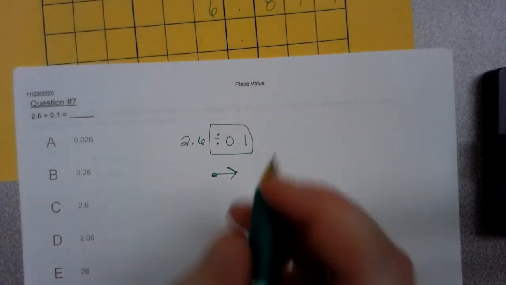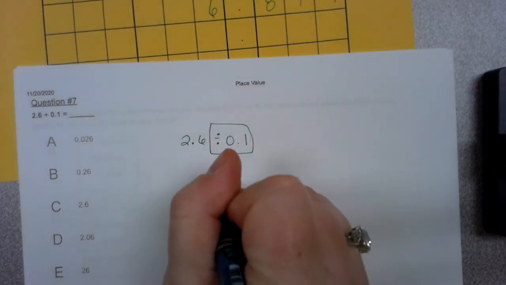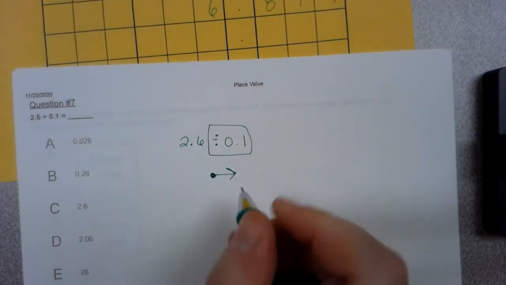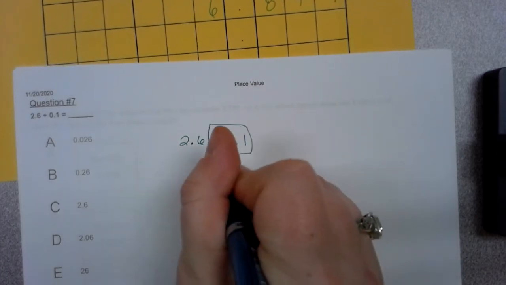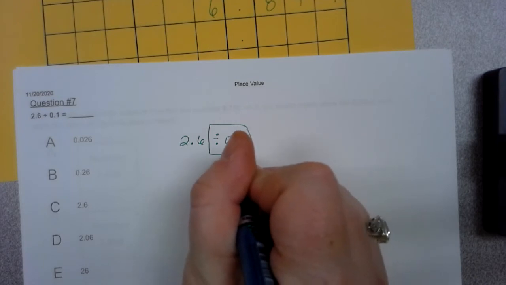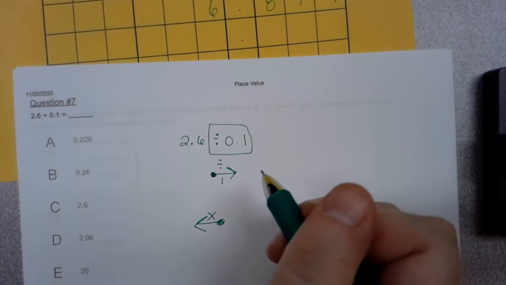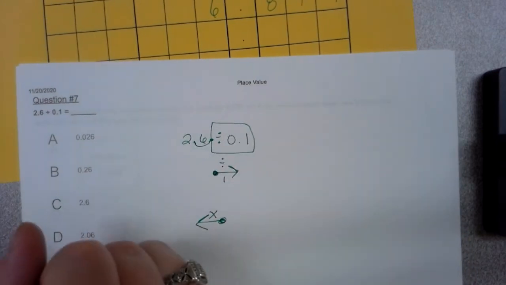Don't do it that way. When you're dividing a decimal like this, a base 10 decimal, you move the decimal this way. If you're multiplying, it's the opposite. So how many times do I have to move this decimal over? This is 1/10, so that means one place to the right, and that gives me a whole number of 26.